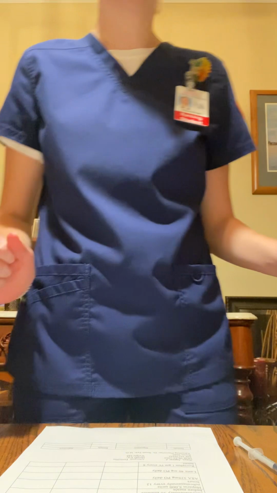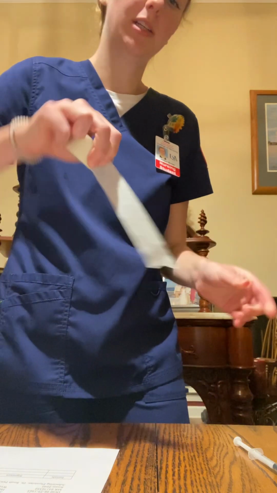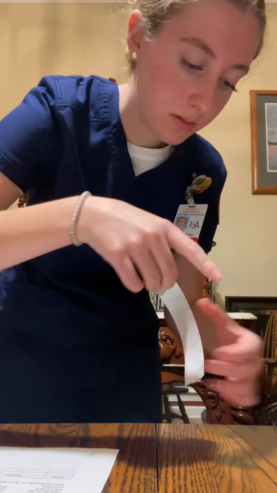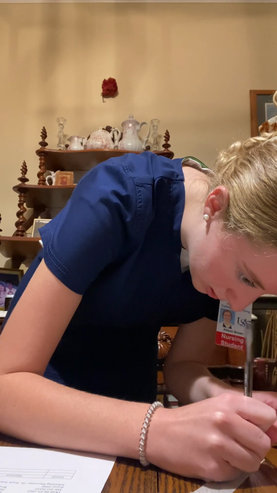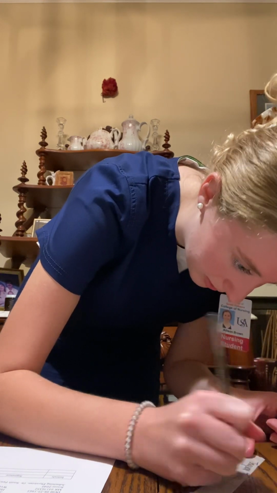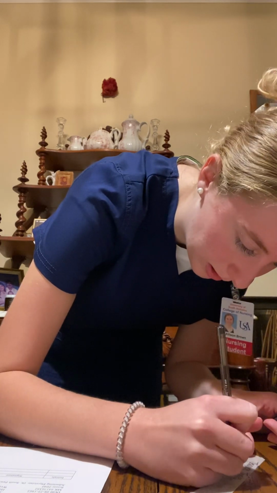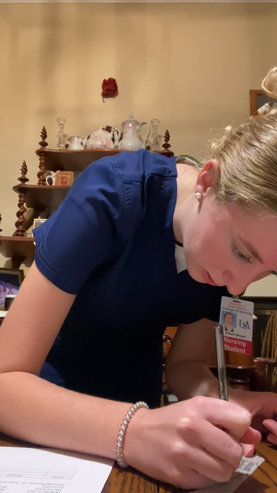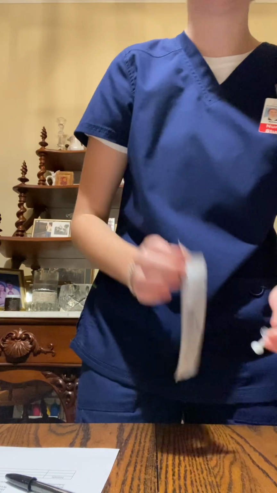So now what I'm going to do is prepare a label. On that label, I'm going to write my patient's name, the name of the medication, and then my dosage. So let me do that. The name of my patient is Jaguar Jones, and he is receiving heparin dosed at 5,000 units. And now I'm just going to place that on my syringe.